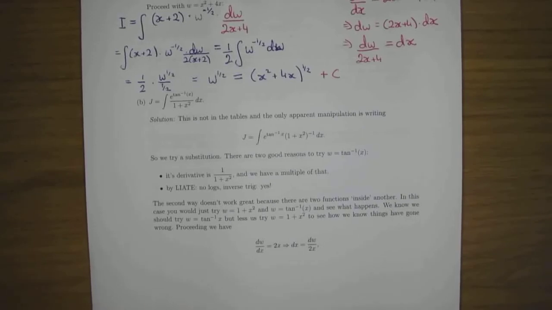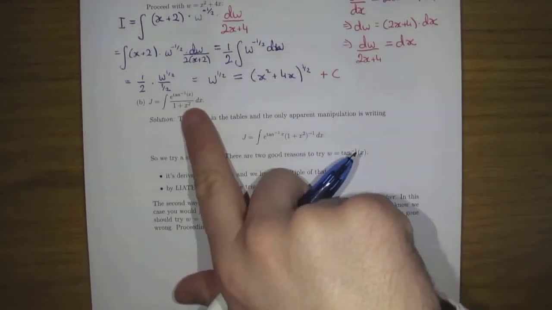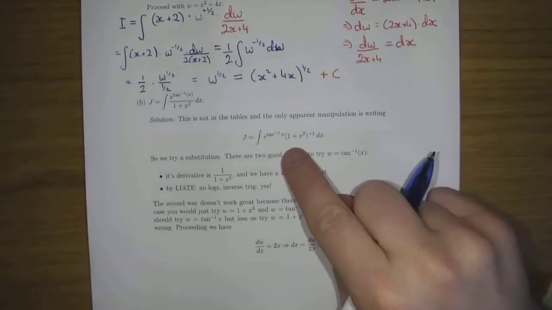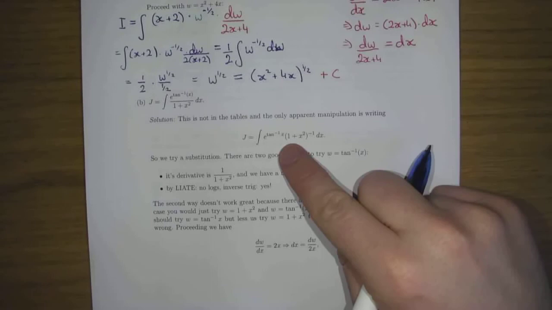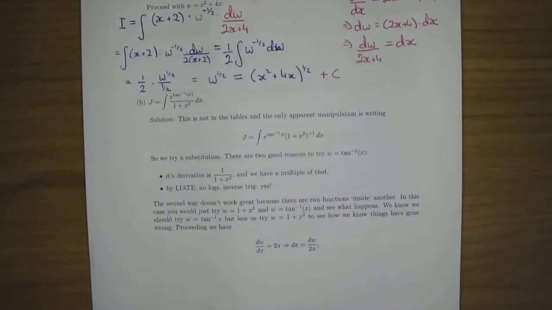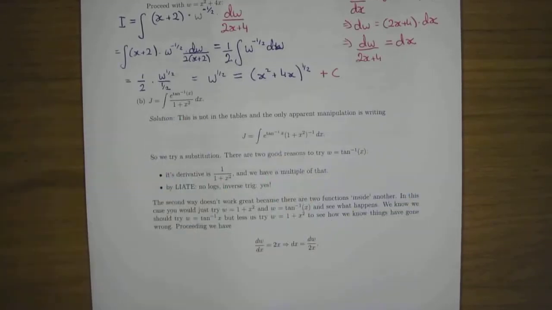Okay, now this one is kind of a bit scary looking. So you look at it, it's not in the tables. The only real manipulation that you could try would be writing divided by 1 plus x squared as 1 plus x squared to the minus 1. If you don't actually do that, it's not the end of the world, because this doesn't go anywhere, so you could say go back, but I think we're going to run with this. So you try a substitution.